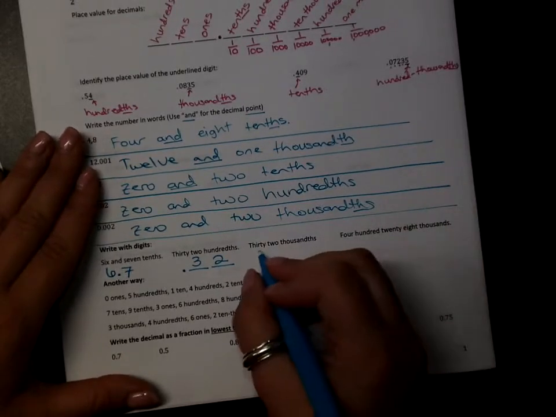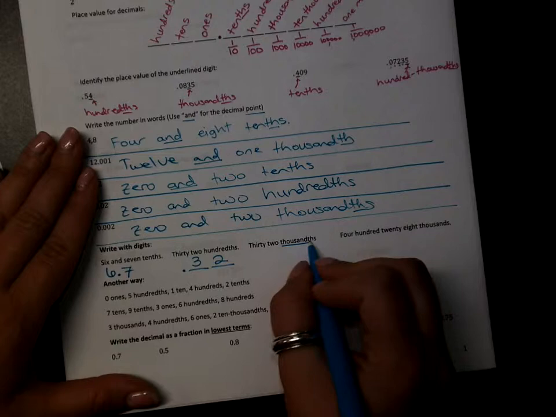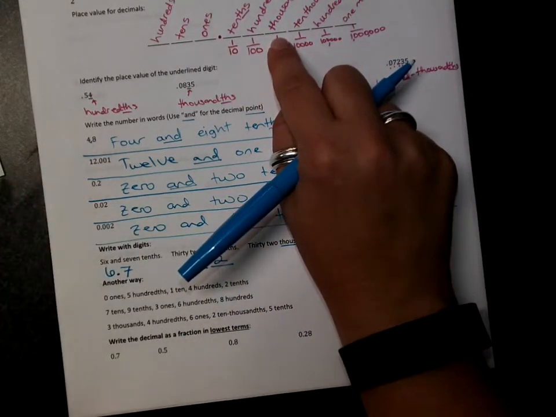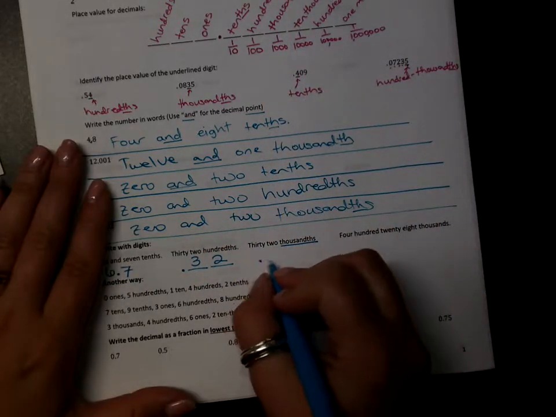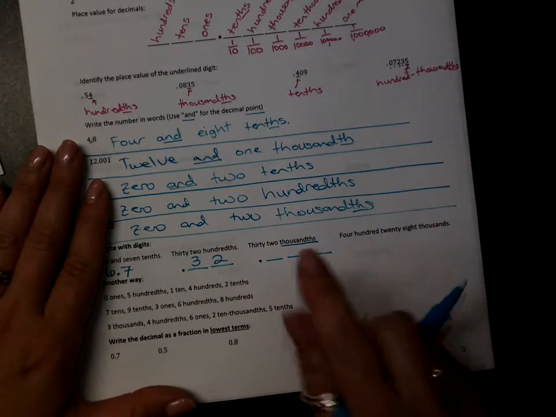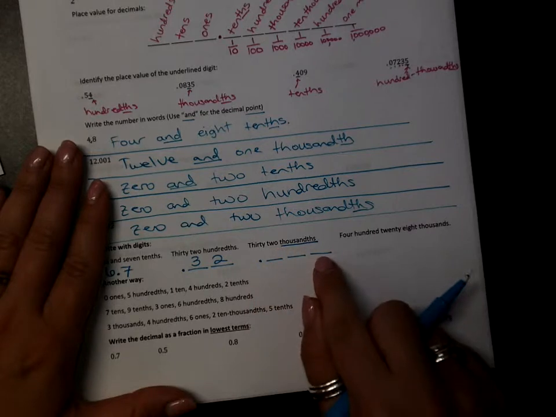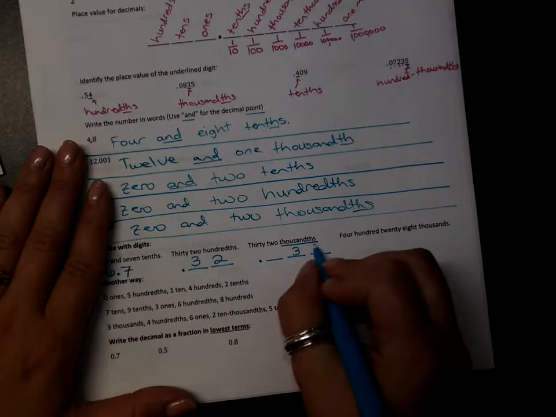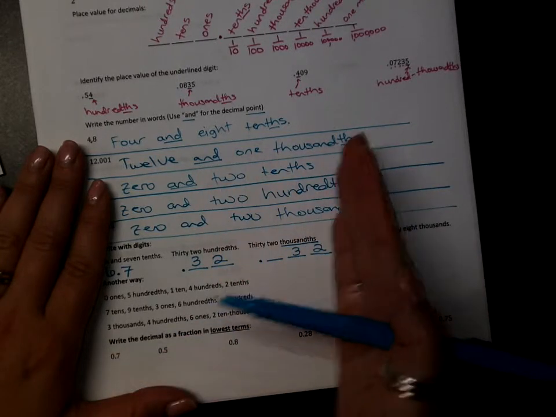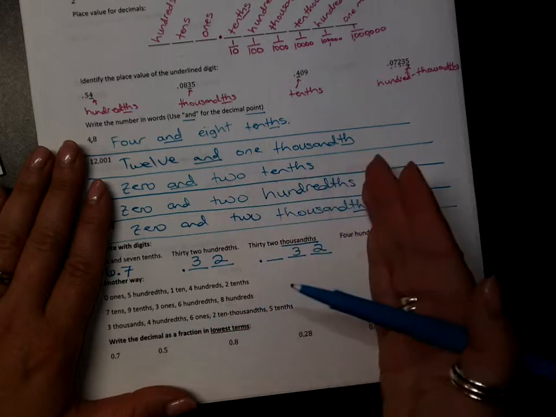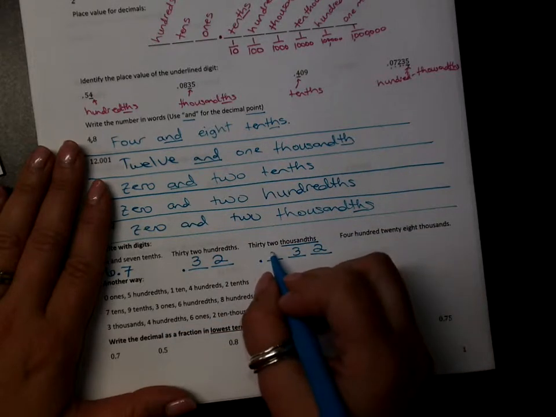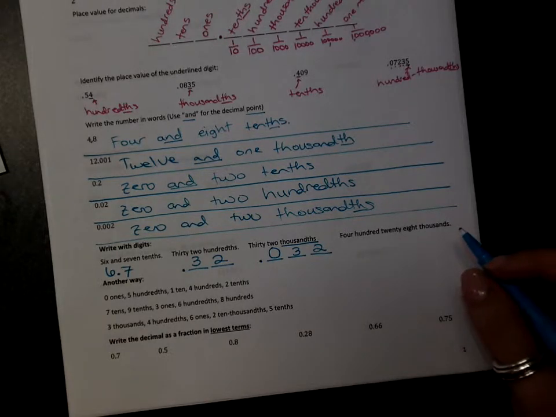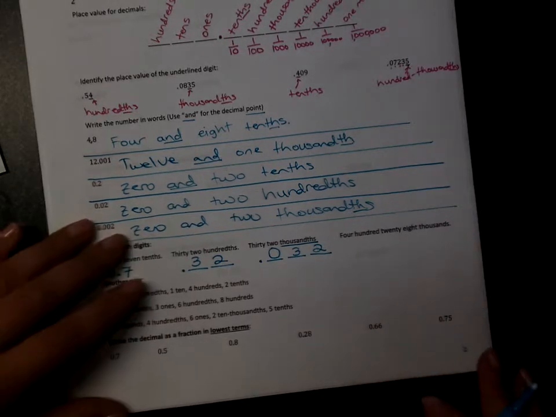32, but this time it says thousandths. Thousandths is 1, 2, 3 decimal places, so you have to set that up first. 1, 2, 3. And 32 has to fit at the end of the places. So you have to justify to the right, get the number all the way to the right. Any empty space before the decimal place, you put a 0. So it's 0.032. So these can be a little tricky.